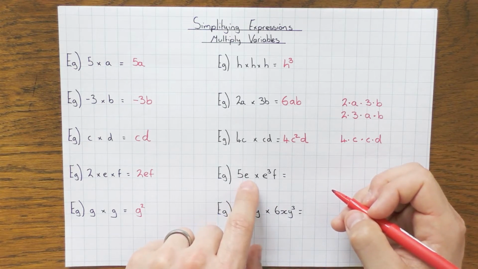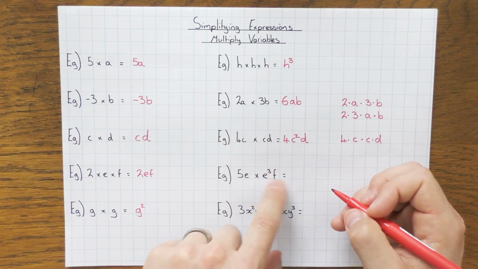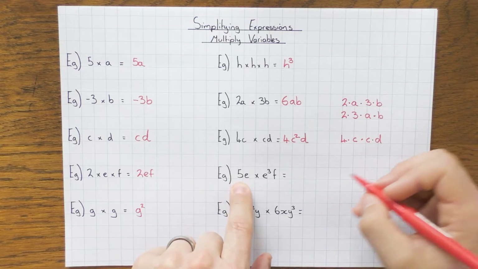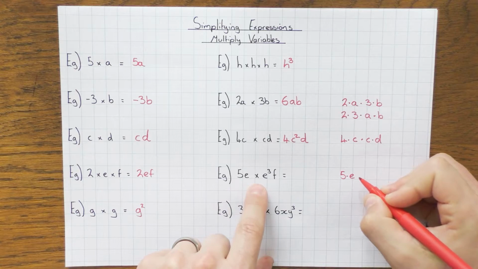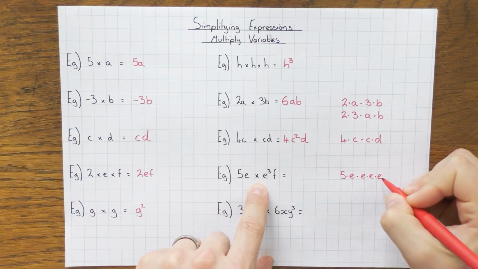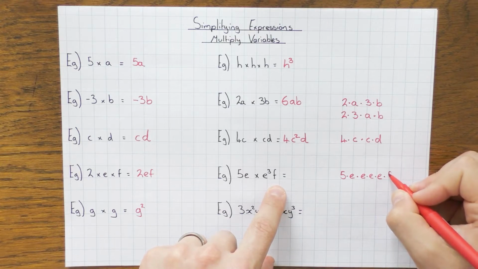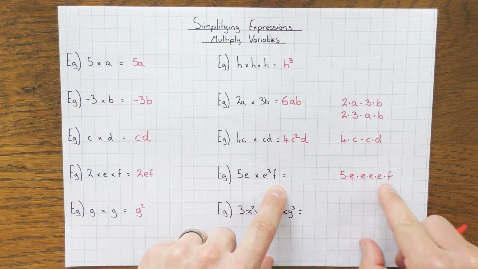Exactly the same sort of idea. I have an e here and an e cubed, but they're part of this, and this one's part of this. So if you're unsure, we can write it out. So 5 times e cubed, which means e times e times e times f. Okay, again, put all the numbers to the left and all the letters in alphabetical order.